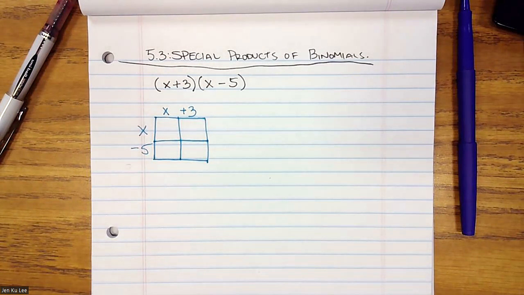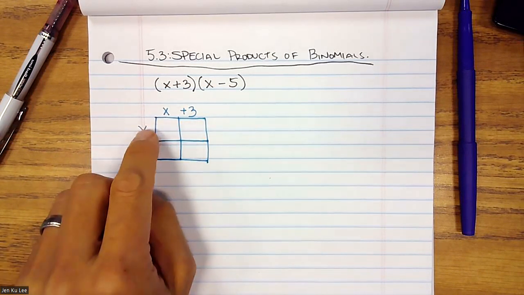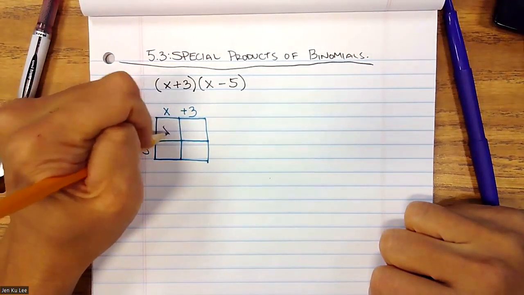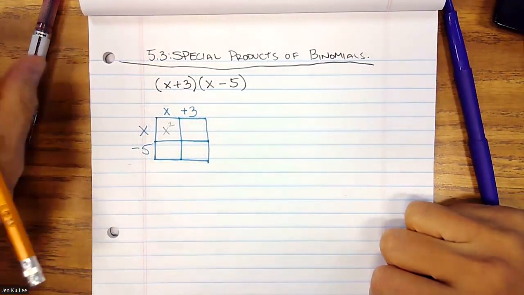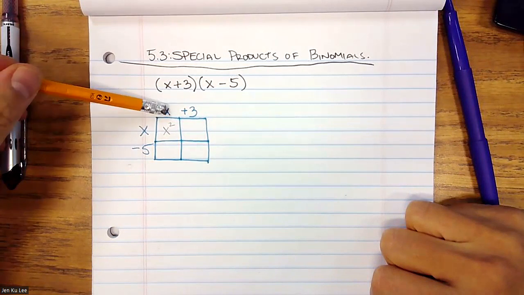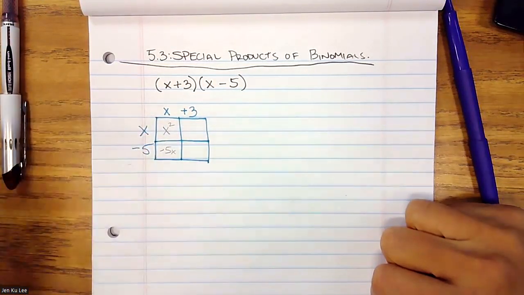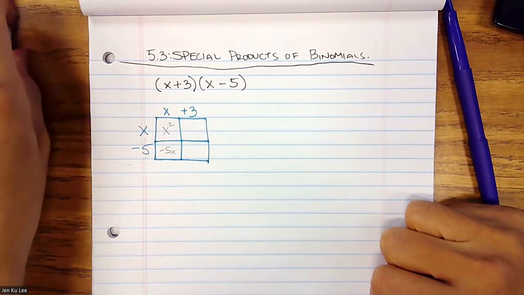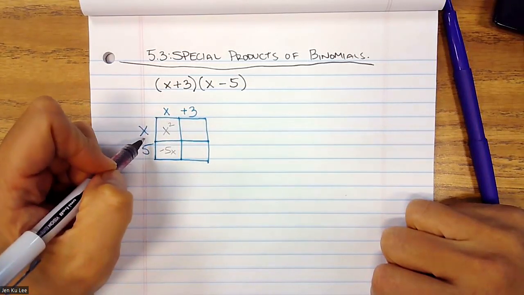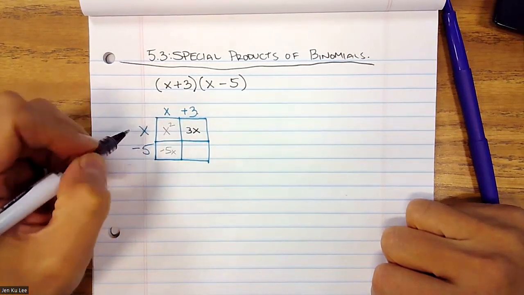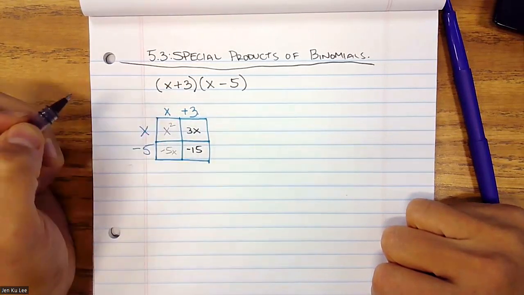So the first box in the top left is x times x, which is x squared, right? And then x times negative 5 is negative 5x, okay? And then 3 times x, which is 3x. And then 3 times negative 5, which is negative 15, right?